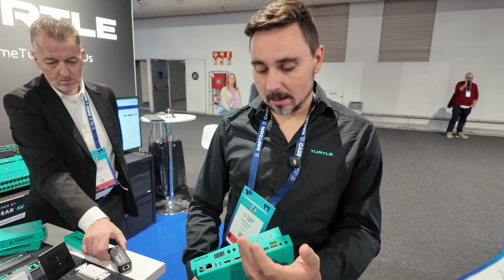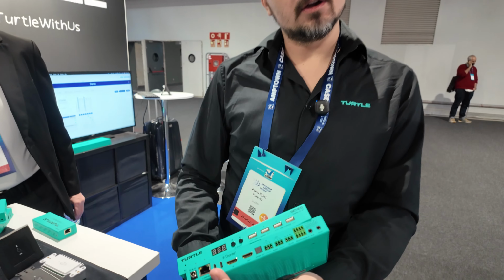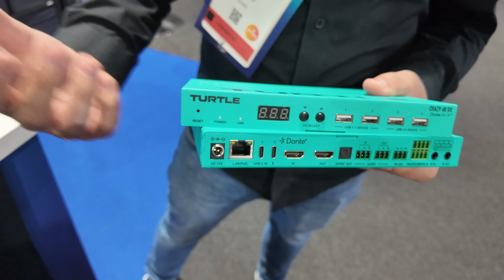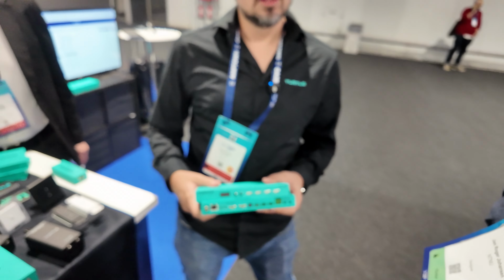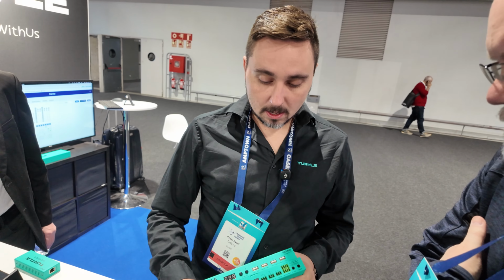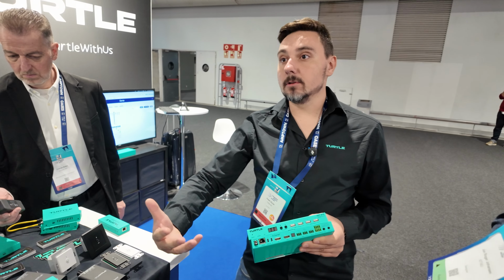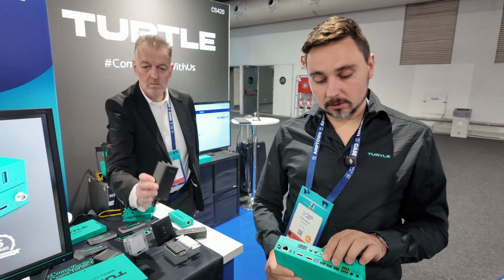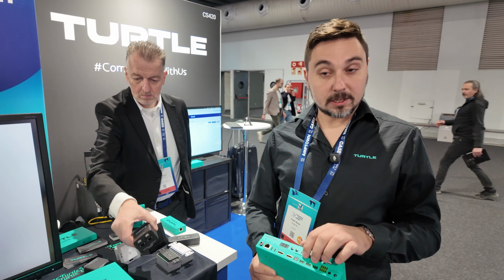On the hardware side, we have USB-C video encoders, HDMI video encoders, HDMI decoders. We have wall plates as well, wall plates encoders. So we have a range of endpoints. We have support for KVM as well, so you can run KVM on your Dante network and control computers. There's an analog Dante bridge.